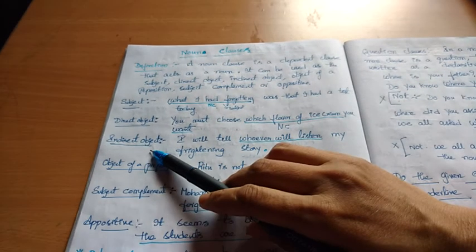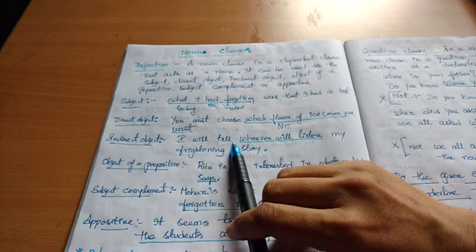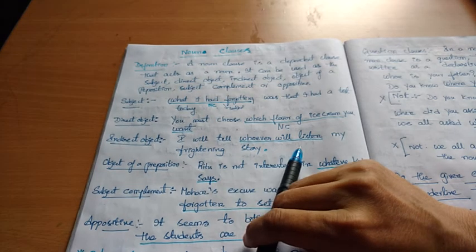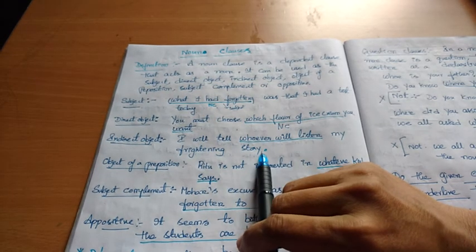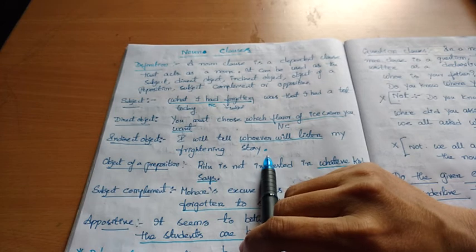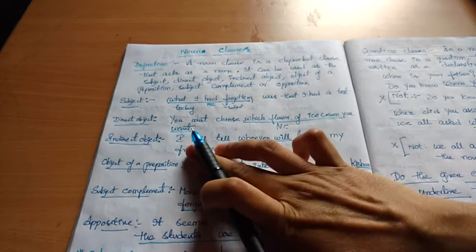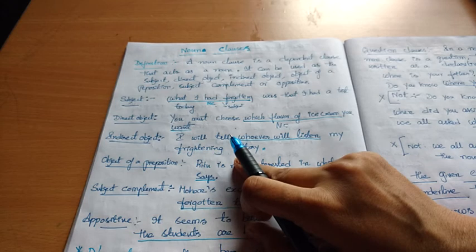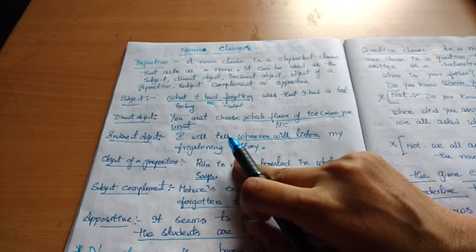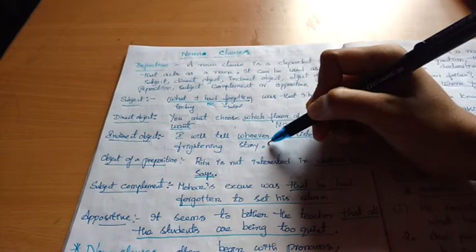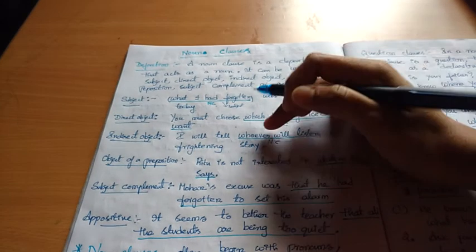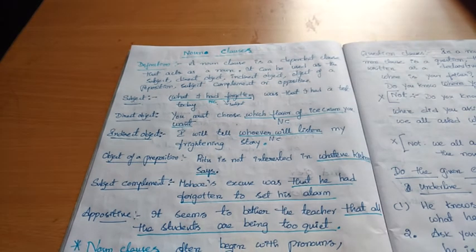Then the indirect object, what is it? I will tell whoever will listen my frightening story. Here, I will tell is the main clause, and after that we are giving a little more description. What is it? Whoever will listen. That is the noun clause here because it is the indirect object.